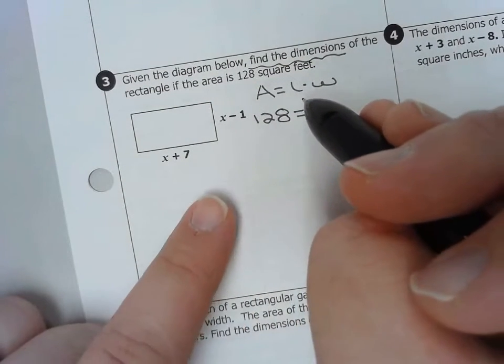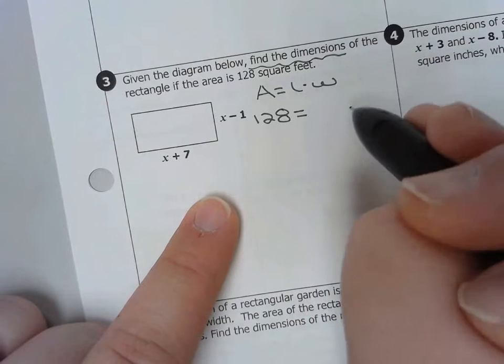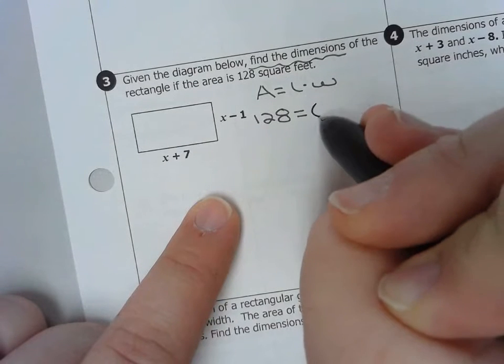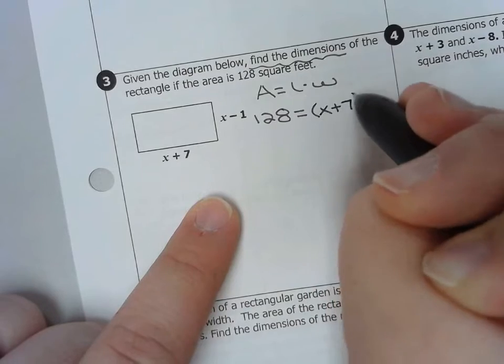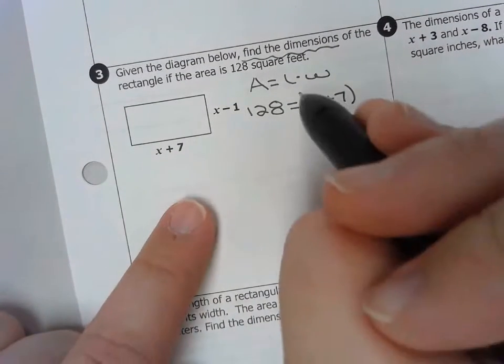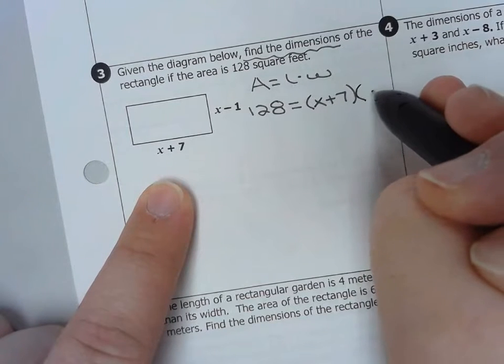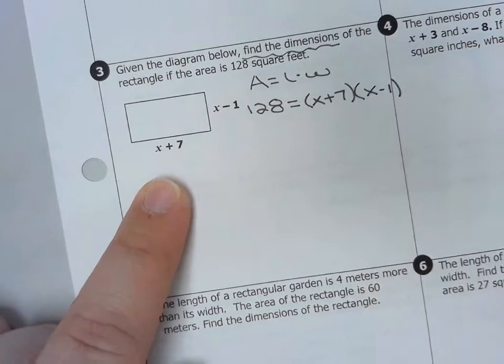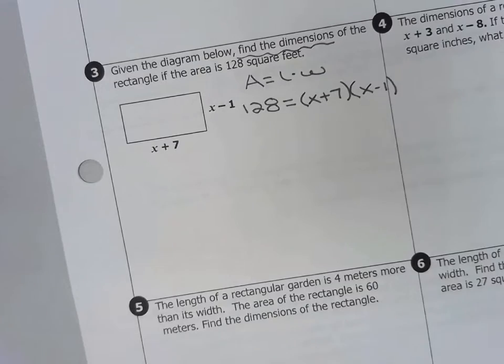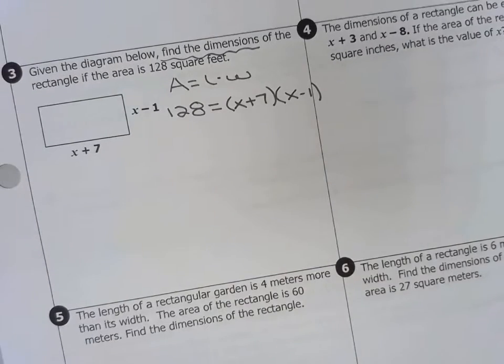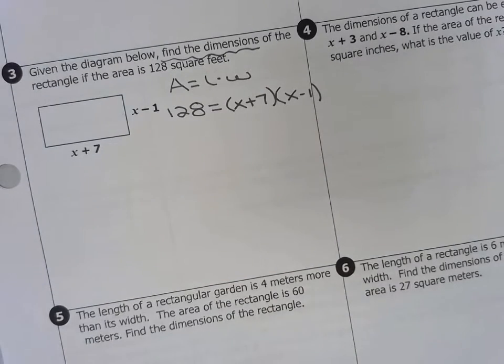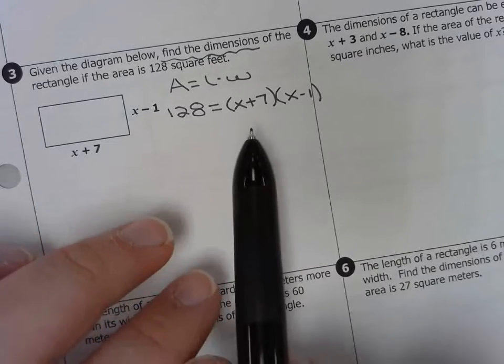Well, what represents the length? X plus 7. It doesn't really matter which one you represent with the length and width. So let's say the length is x plus 7. My width is x minus 1. Now I have my equation. So you're just looking at the information they give you, basically plugging it in, and now we have an equation. Okay, now let's use common sense.